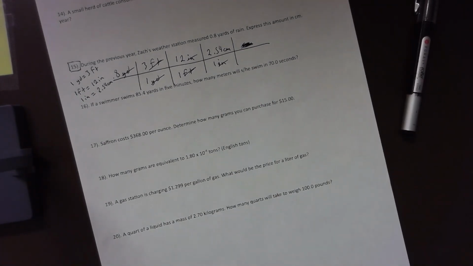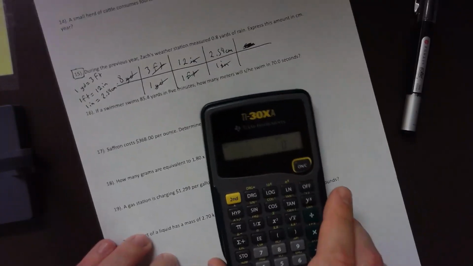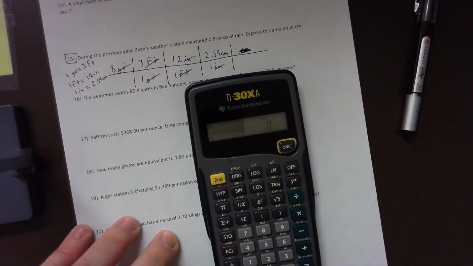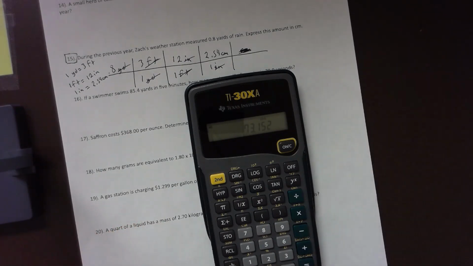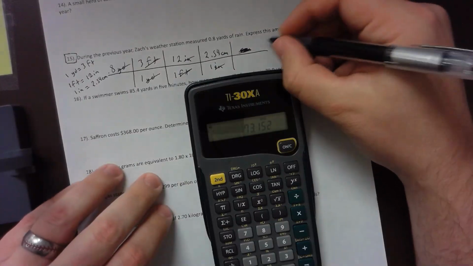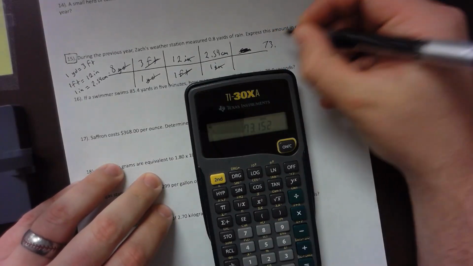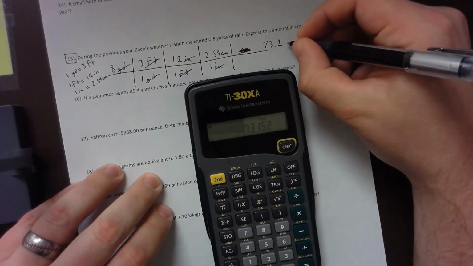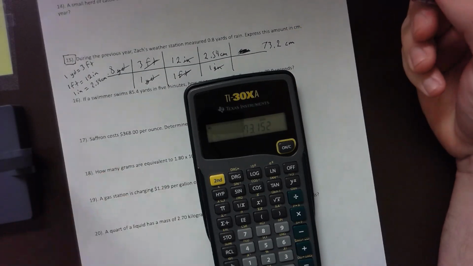So we will take our multiplication. 0.8 times 3 times 12 times 2.54 equals about 73.2 centimeters of rain.